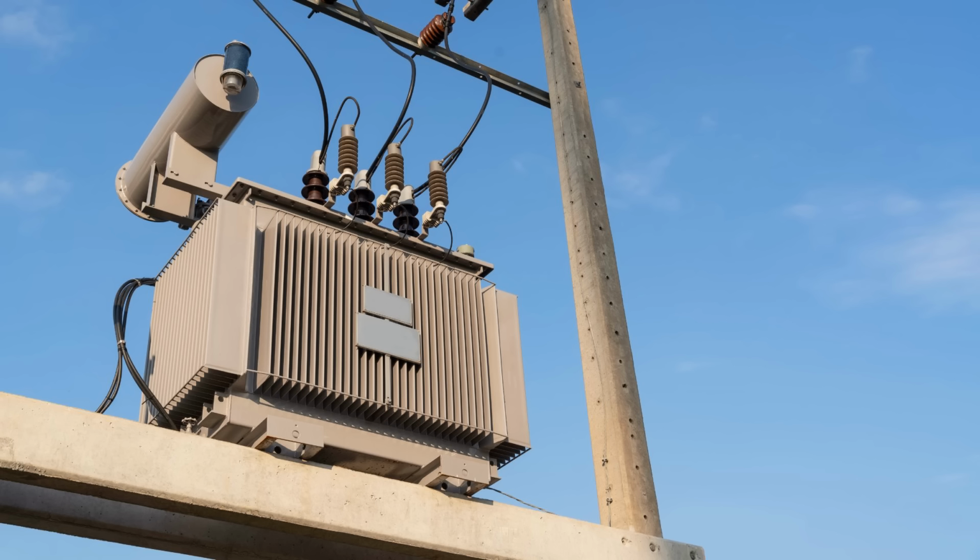And here is another common doubt. A transformer can increase the voltage of electricity. If the voltage goes up, shouldn't the energy and power also increase?